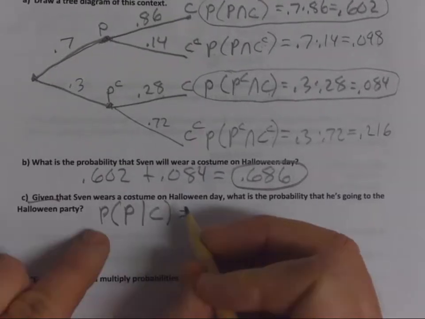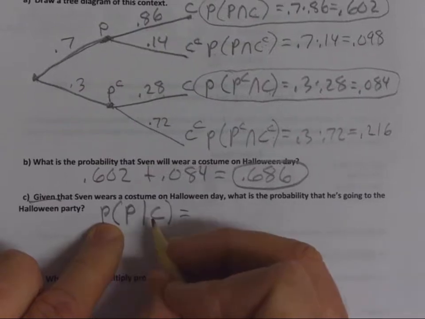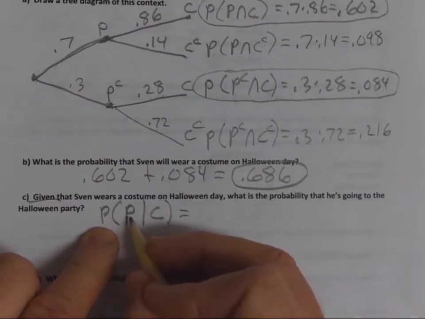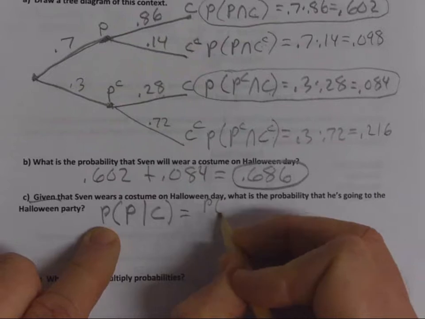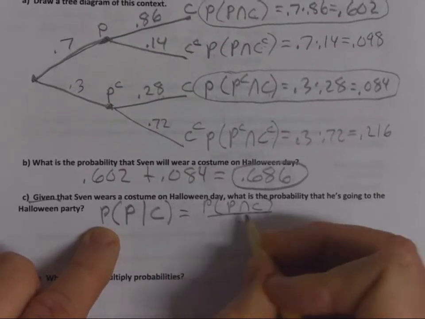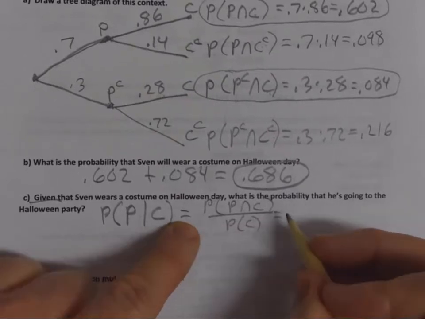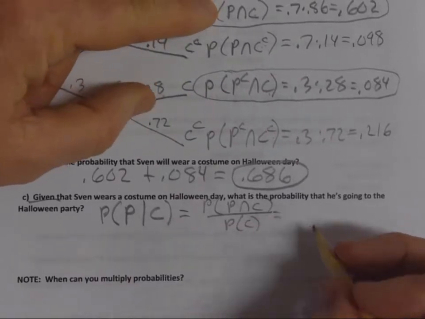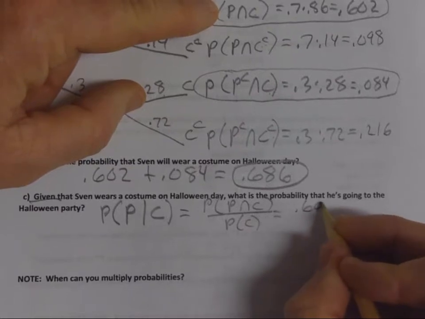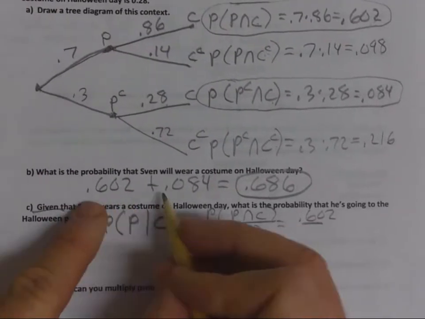And so, well, let's use the formula for our conditional, which we learned on the other sheet, other side of this paper. And so the probability of one thing given another is the probability of both of those things, party and costume, over the probability of the given, probability of costume. And so that we found up here, and so that would be 0.602. And then the probability of costume, we just found that in part B here.